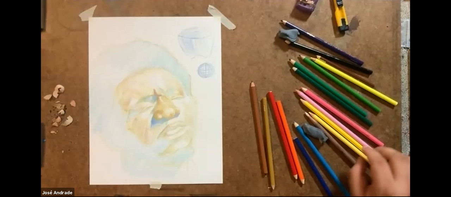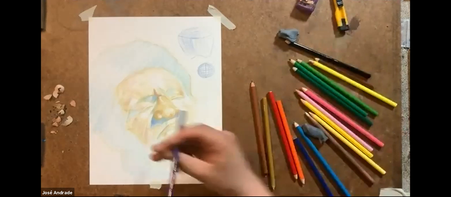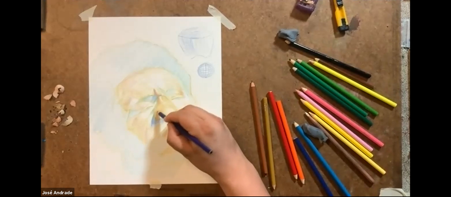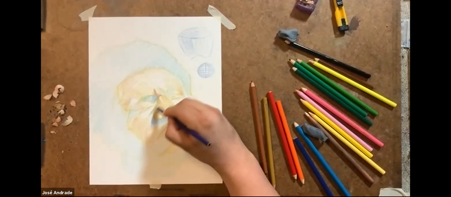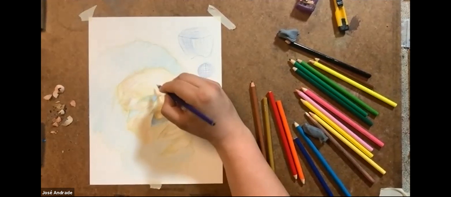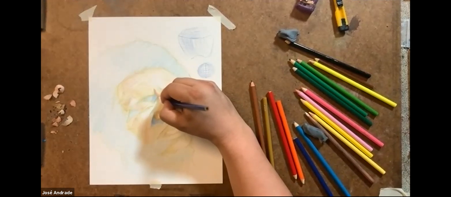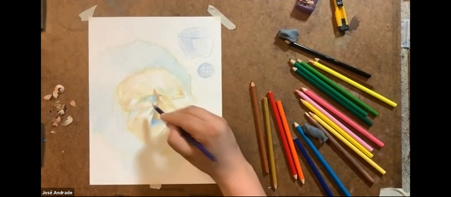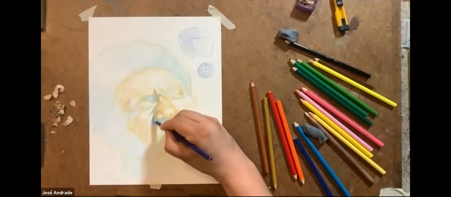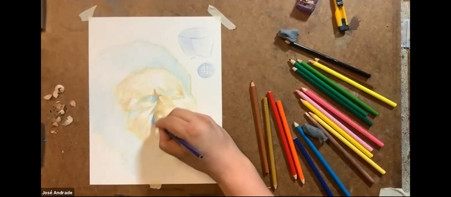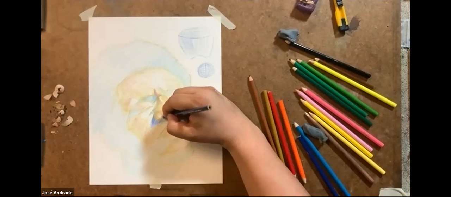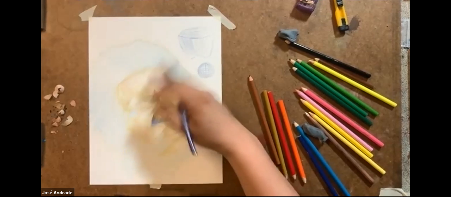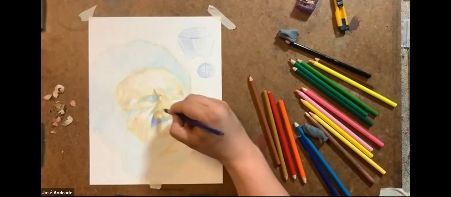Sorry, where's my violet color? It's not violet. Oh, it's over here. My violet color here is going to grade down some of my skin tones. So instead of having such a heavy saturation, it's now going to feel a little earthier. Maybe make these a little darker too. And again, complementary colors, complementary colors.